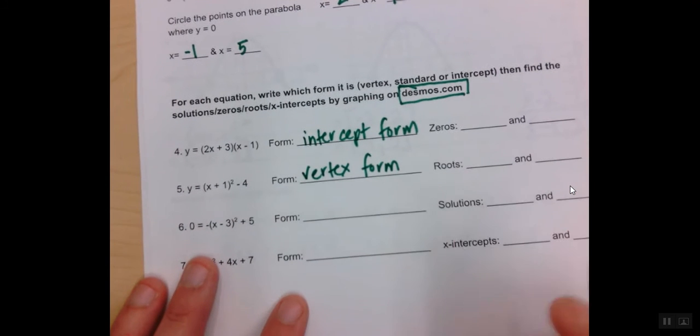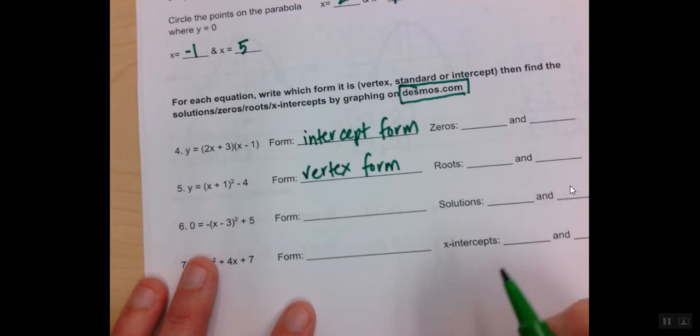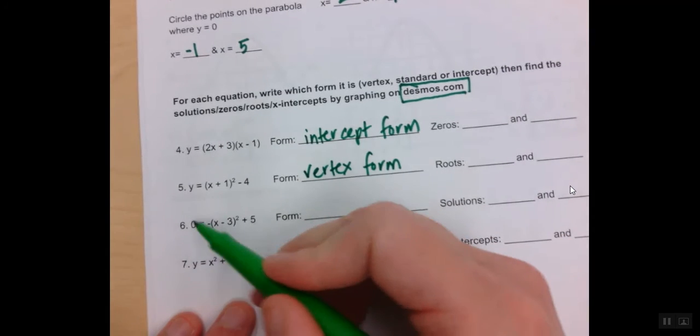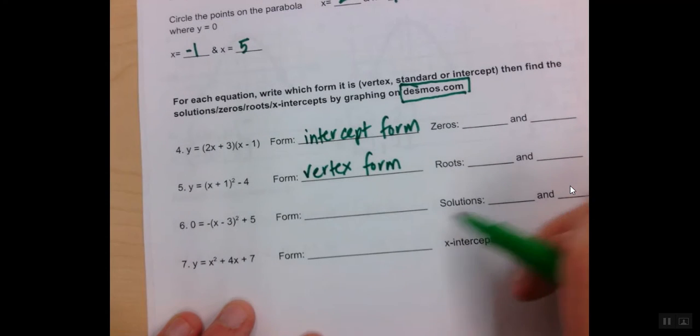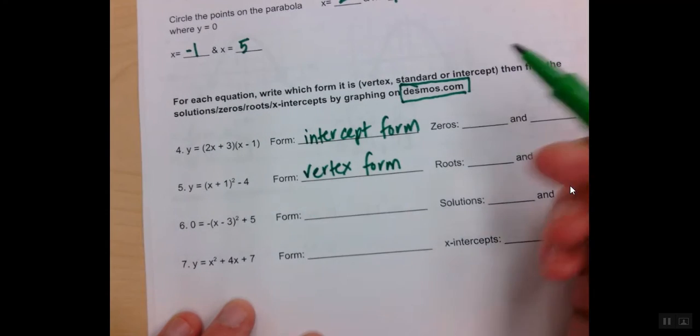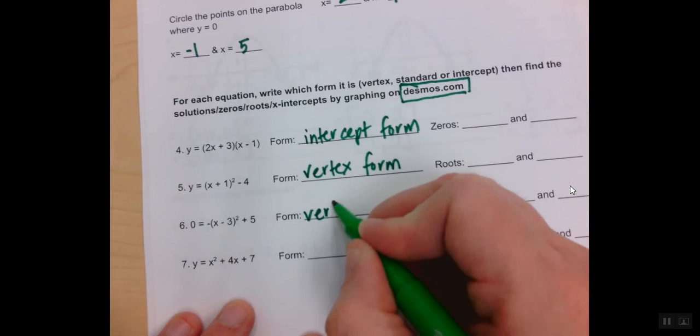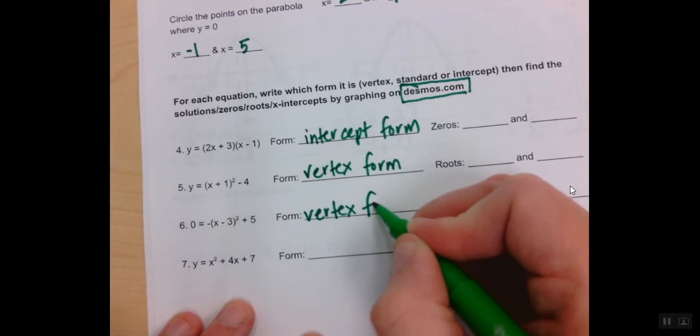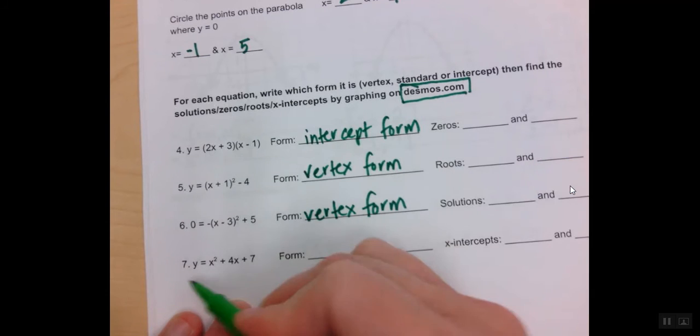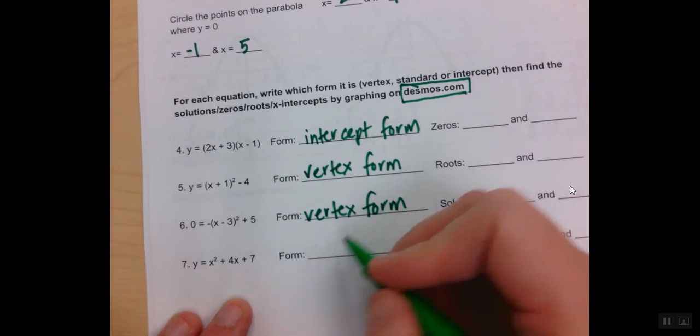Okay, Andre, what did you put for number 6? Good, also vertex form. This one has a 0 here. When I ask for solutions, often it's going to have a 0 instead of a y, but it's also vertex form. Joanna, what form is the last one? Standard form, good.